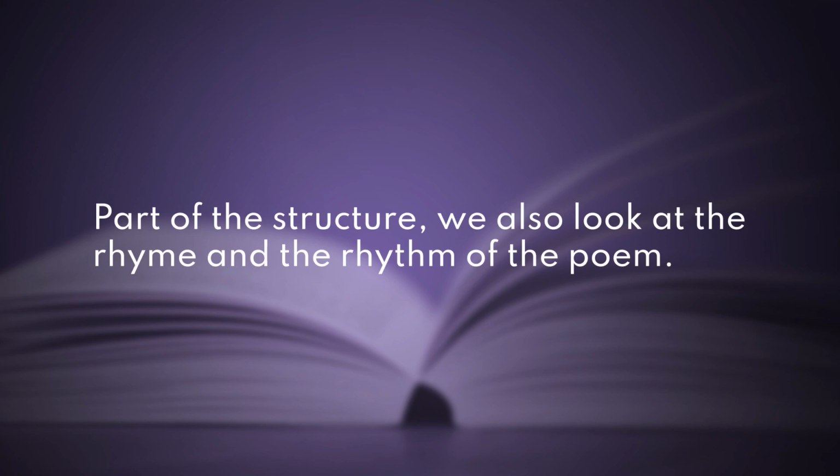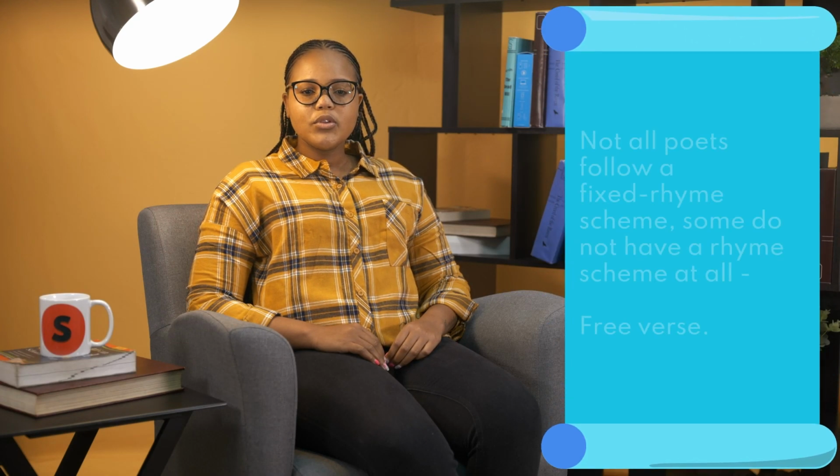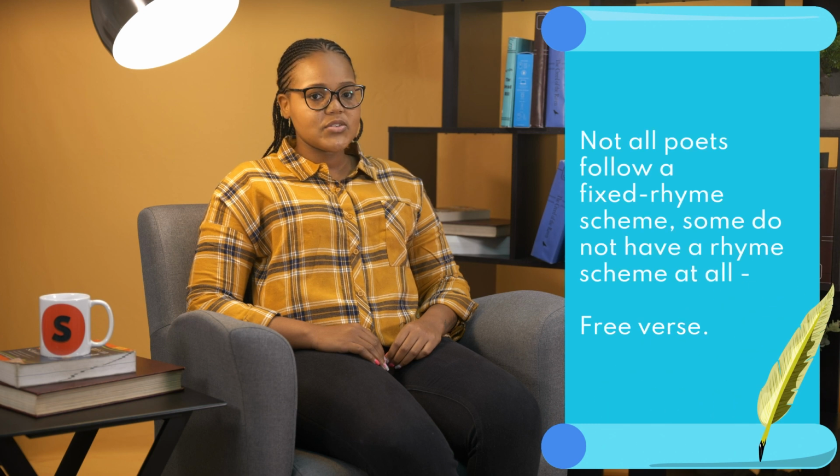As part of structure, we also look at the rhyme and the rhythm of the poem. Poets use a specific rhyme scheme to create a certain mood. You will notice that not all poets follow a fixed rhyme scheme. Some poets do not even have a rhyme scheme at all. This is called a free verse.